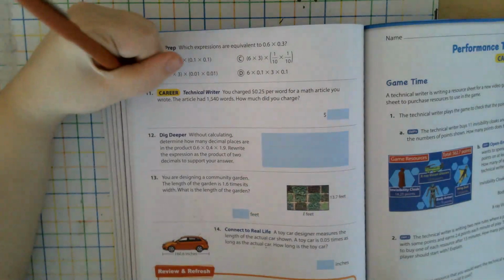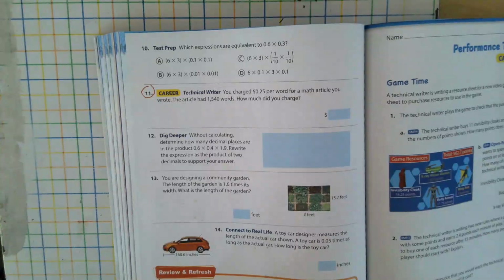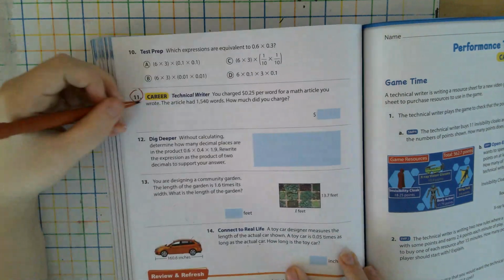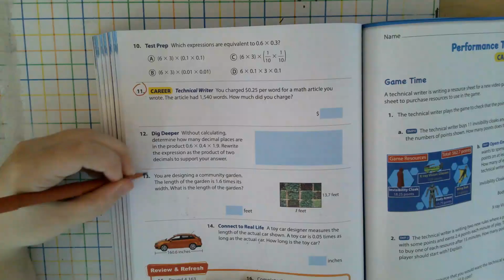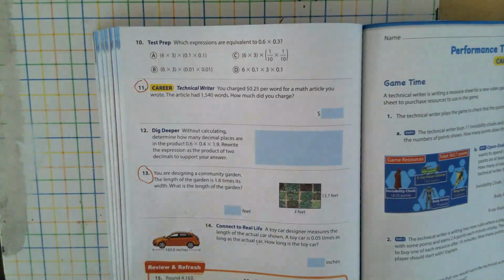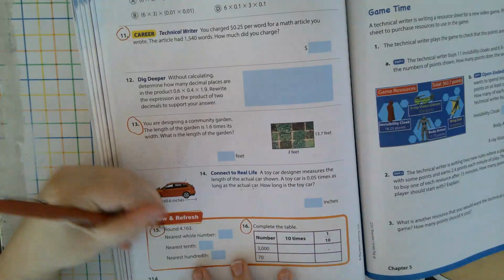Yes, you are doing number 11. Number 12, I'll do with you. I'll have you do number 13. I'll do 14 with you. Then you are doing 15 and 16.